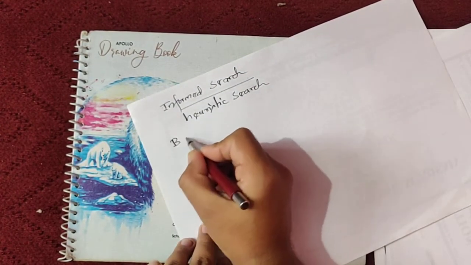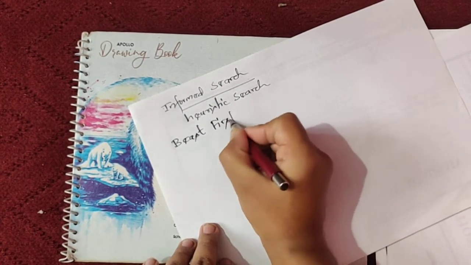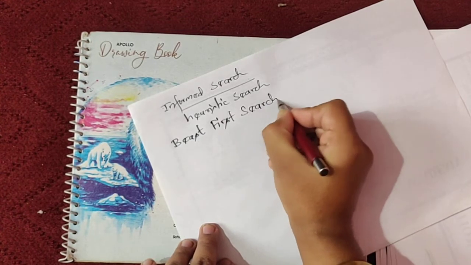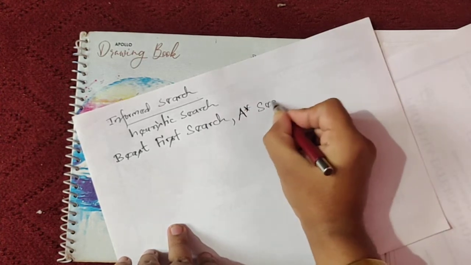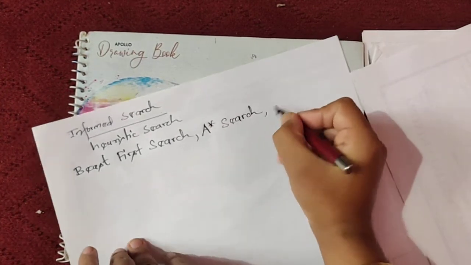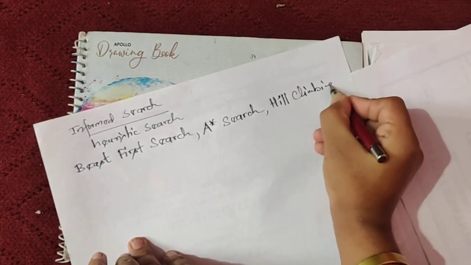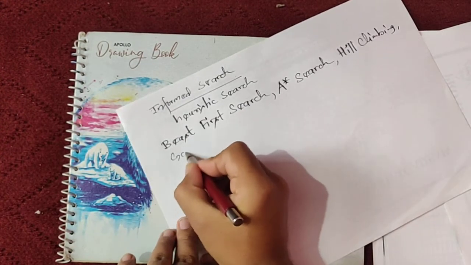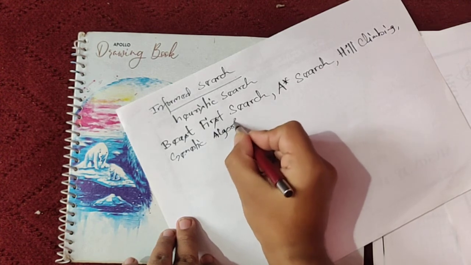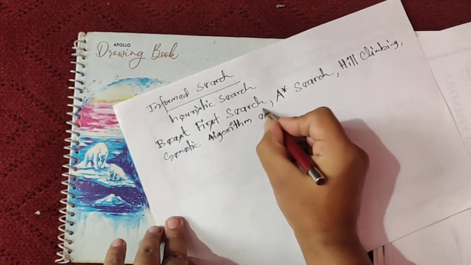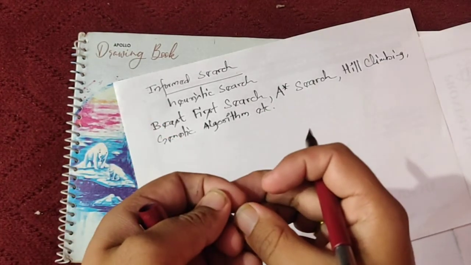So let us consider the types of informed search. Best first search. Next one is A* search. Next one is hill climbing. Next one is genetic algorithm, and so on. We will be discussing these four types of searching approaches used in informed search.